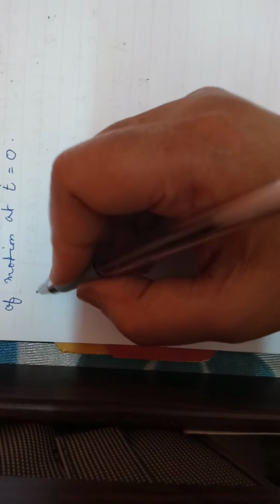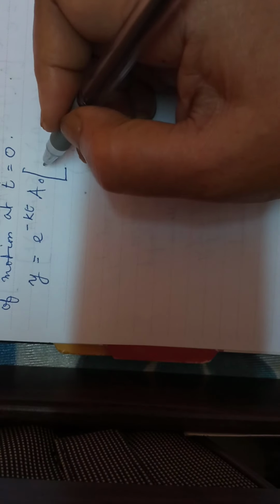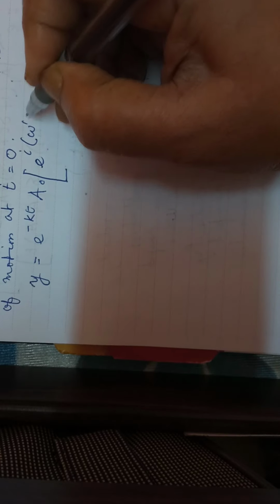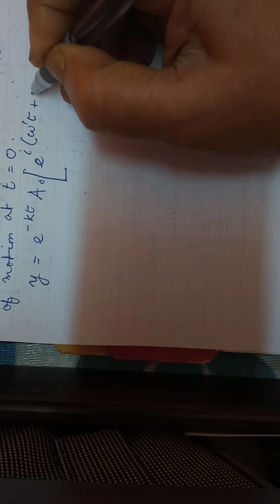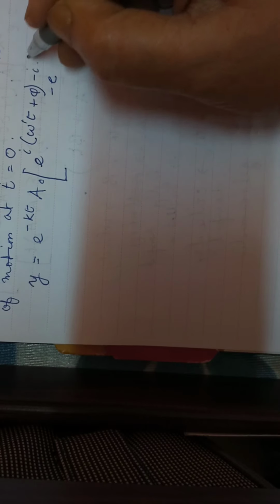If you substitute, you will be getting y equal to e to the power minus kt a0, and then e to the power i omega prime t plus phi, it is omega prime, not omega 0, minus e to the power minus i omega prime t plus phi.